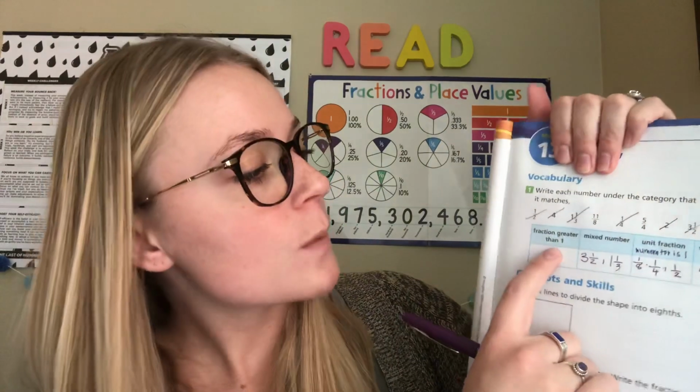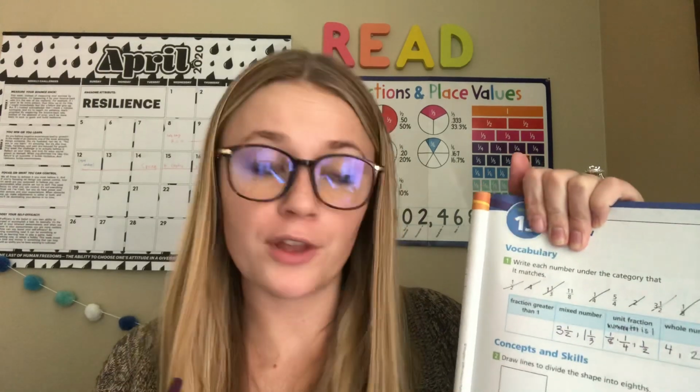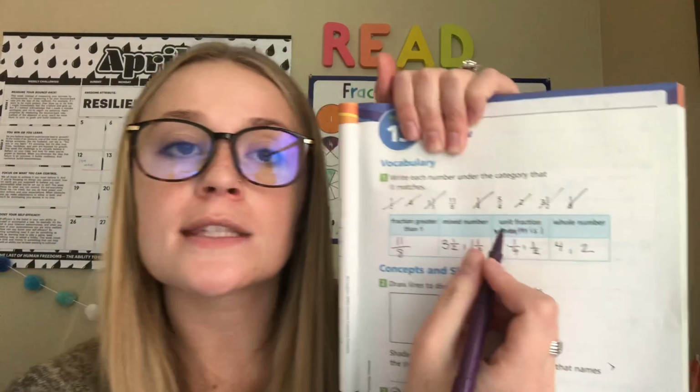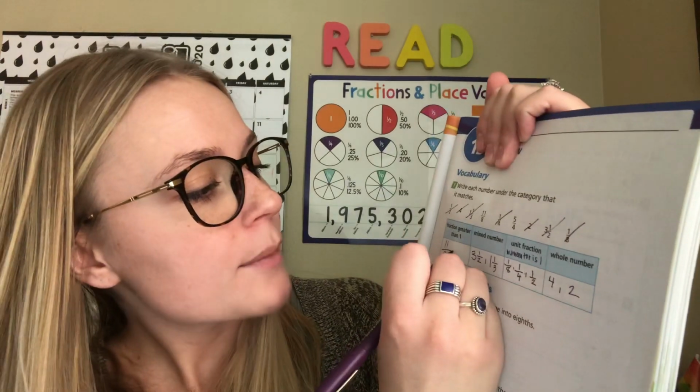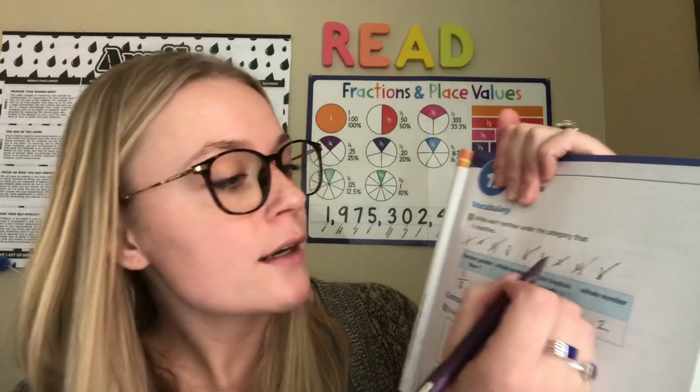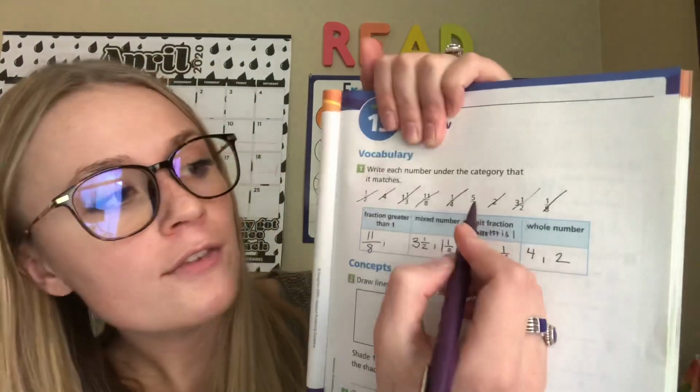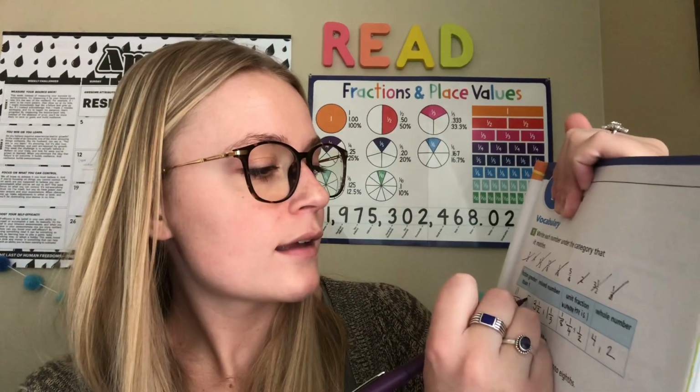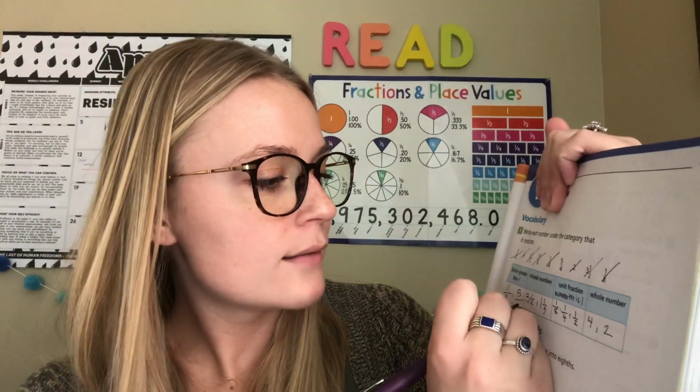And then the last one is a fraction that is greater than 1. So with these ones, our numerator, the number on top, is greater than the denominator or more than the denominator. So we have left 11/8. That is a fraction greater than 1 because the numerator is bigger than the denominator. And then we have 5/4 because 5 is more than 4.